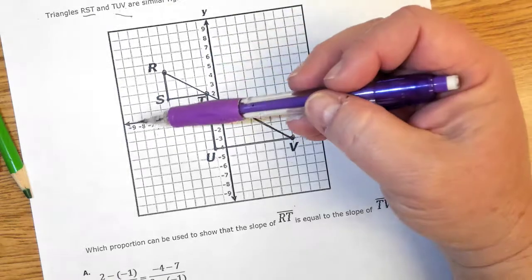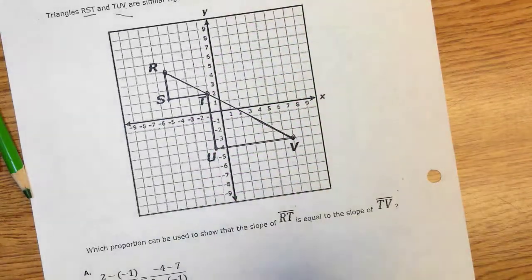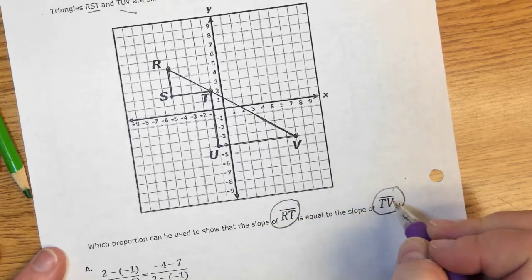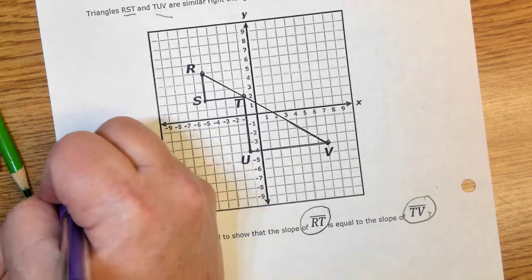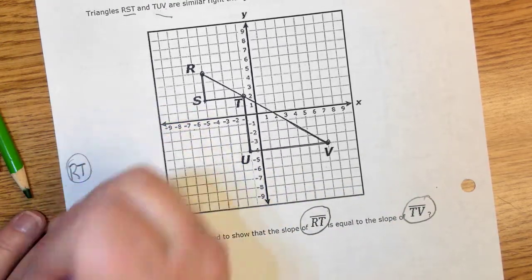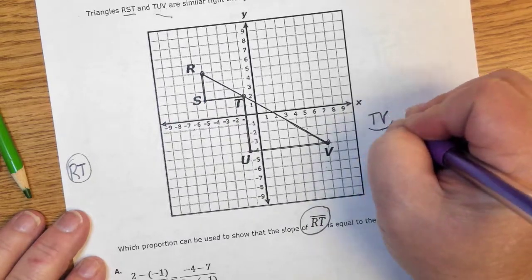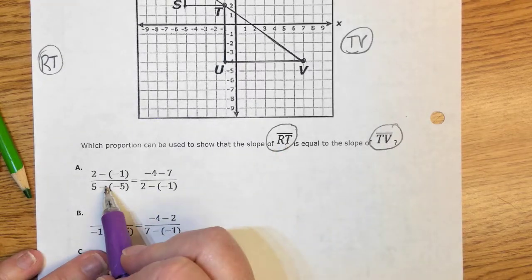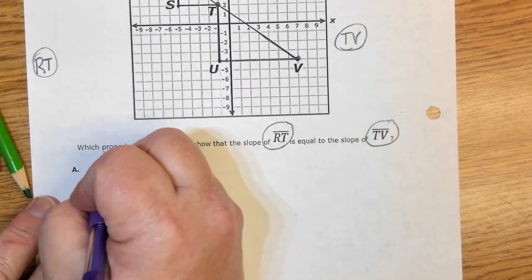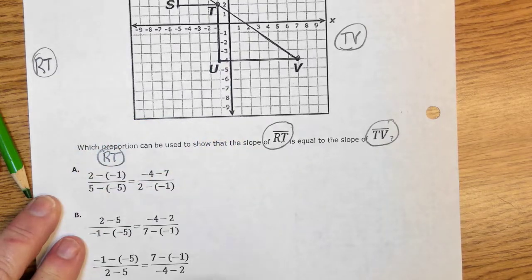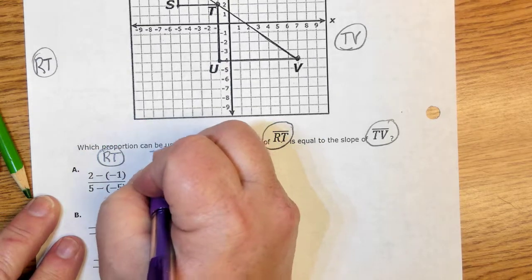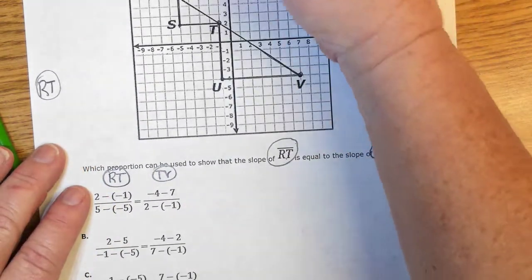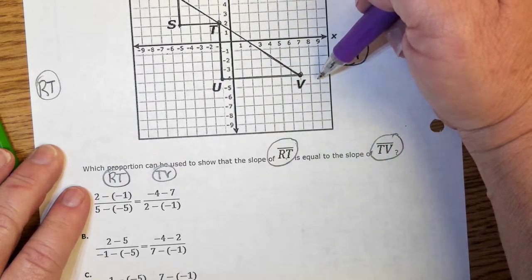Now remember, I'm going to first check. First thing I want you to do is you are going to need to test this and test this. So what I'm going to do is put RT on this side, and I'm going to put TV on this side. Whatever one they list in their question, they will always put first in the answer choice. So in other words, all the answers on this side are RT, and all the answers on this side are TV. Okay? So, first thing I need to do, is this a negative or positive line?